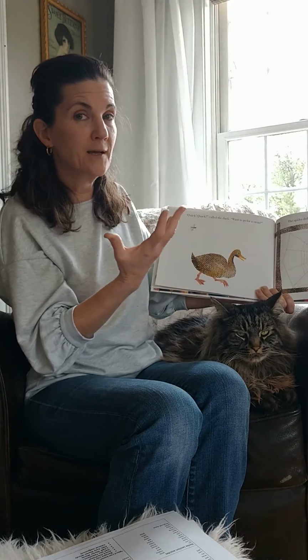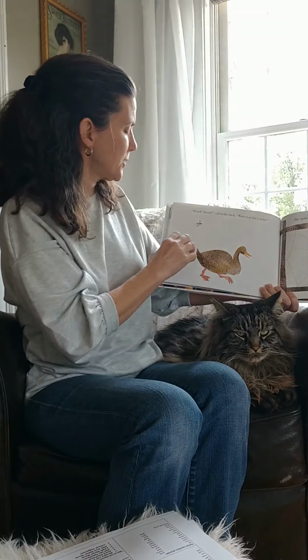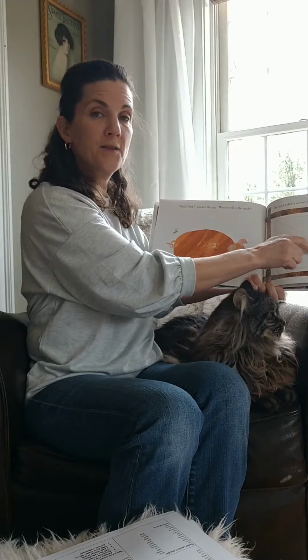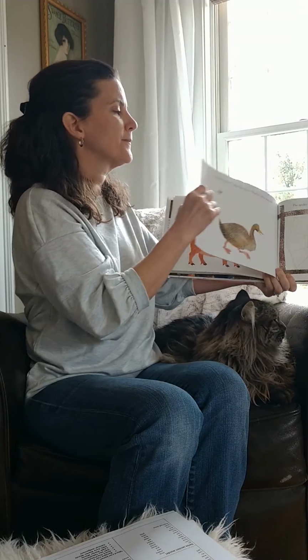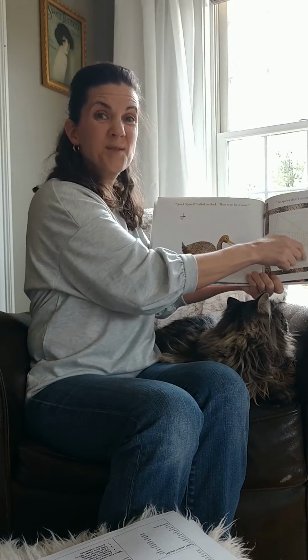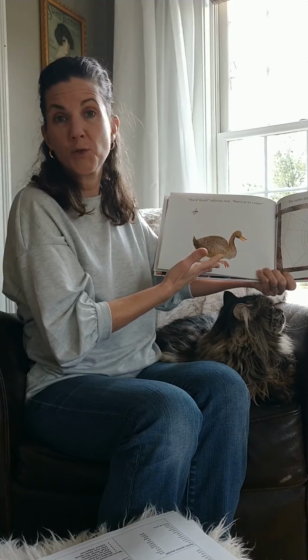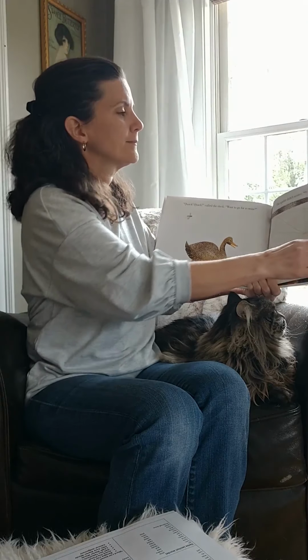Now you can talk about maybe the web size. You can go back to, I believe it's this page, and talk about how small the circle is in the web. On this page, it's big. You could talk about the duck and how the duck wants to go swimming, and ask your child if they could think of other animals that go swimming or are in the water.